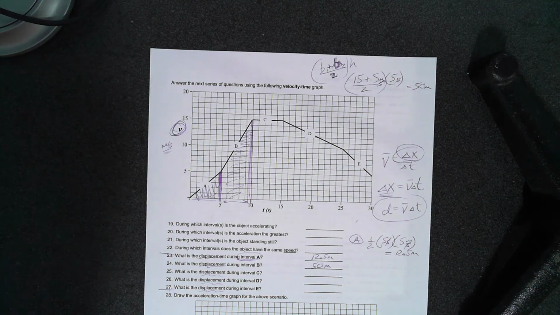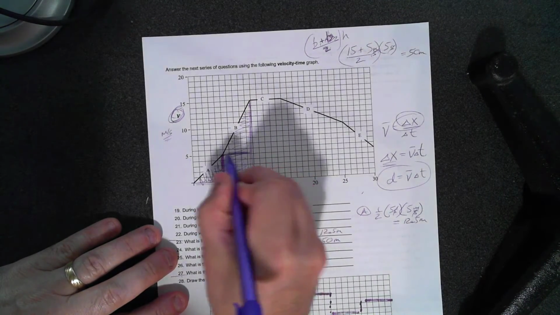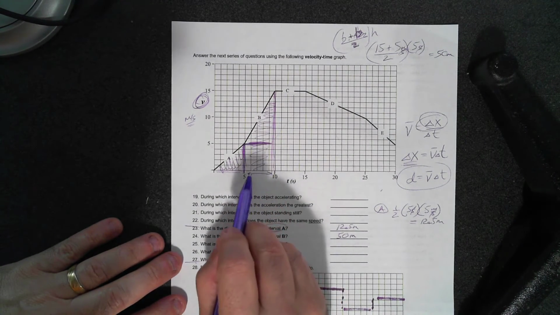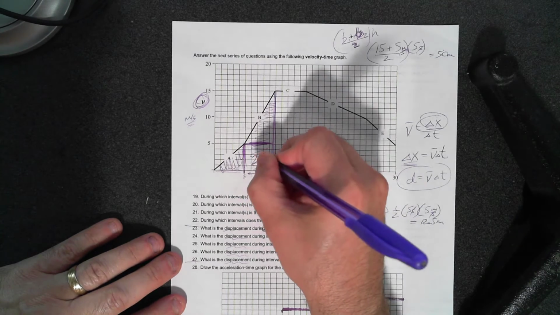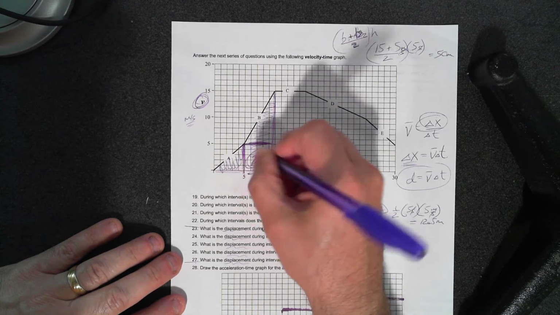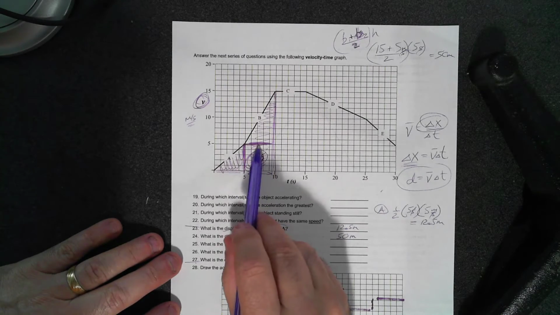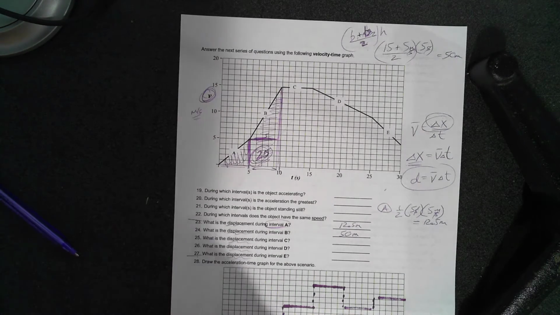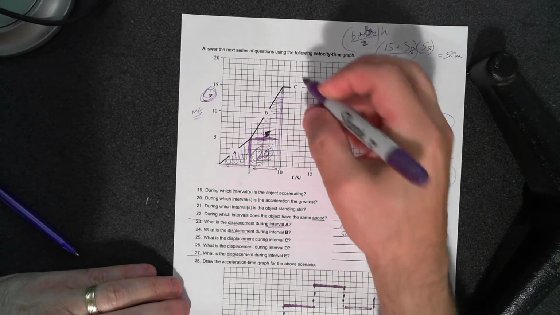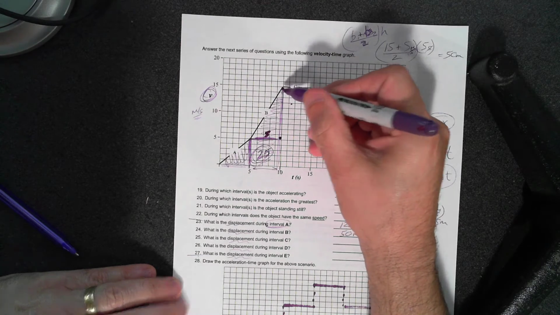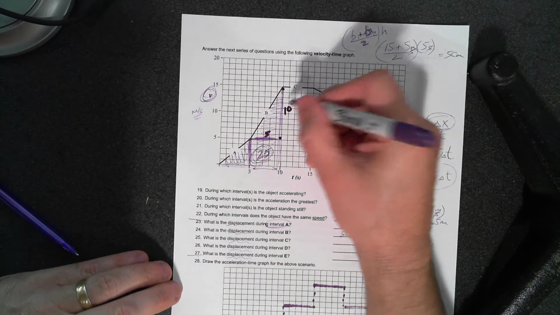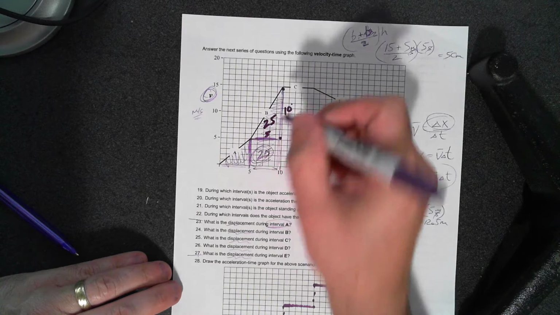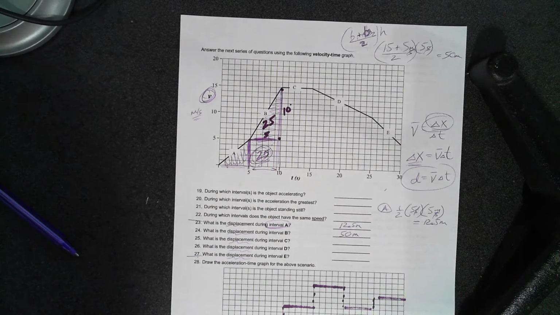If you don't like the trapezoid, you're more than welcome to break it up into a rectangle and a triangle. My rectangle here would be 5 times 5, which is going to give me 25. My triangle, my base is 5, and my height here for my triangle is 15 minus 5, so that's 10. 1/2 base times height, 1/2 of 50 is another 25. I've got 25 and 25, I got 50.